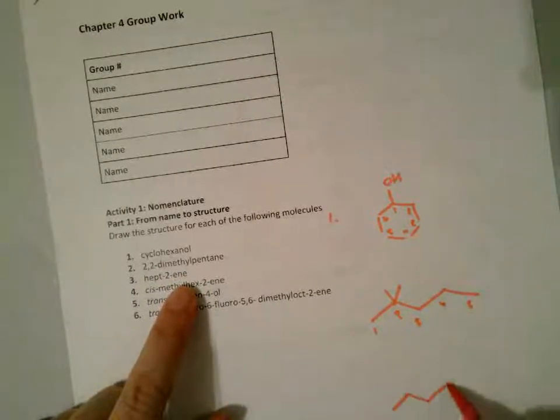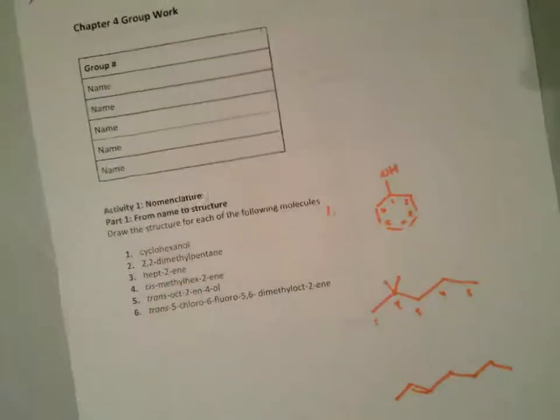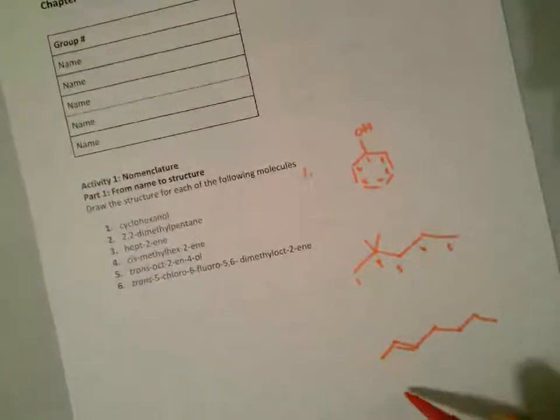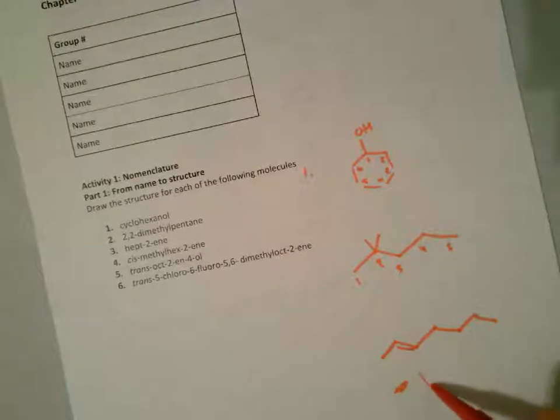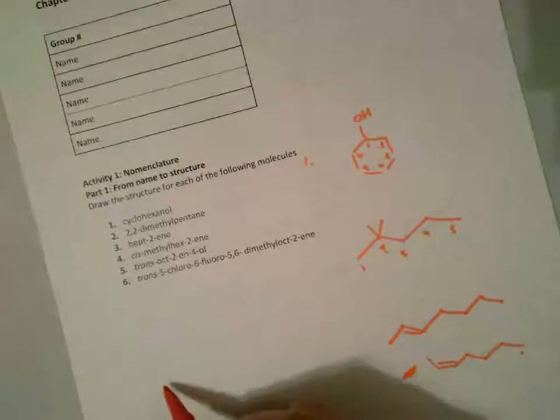Hept-2-ene, so 1, 2, 3, 4, 5, 6, 7 for heptane, but it's 2-ene, so 1, 2. It doesn't say cis or trans, but if I was trying to draw cis, it would look like this: 1, 2, 3, 4, 5, 6, 7.